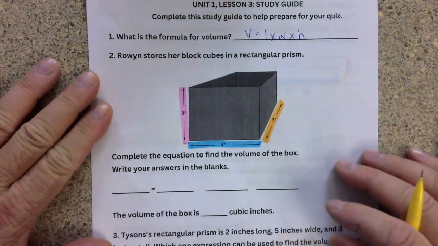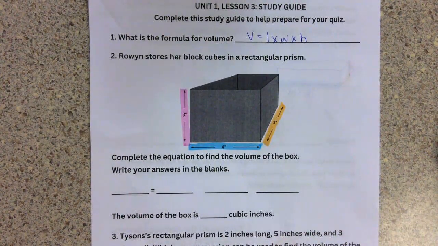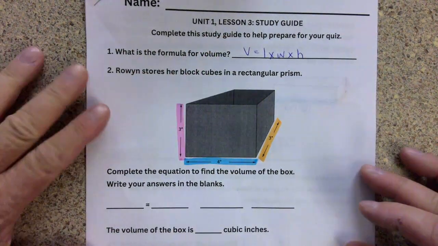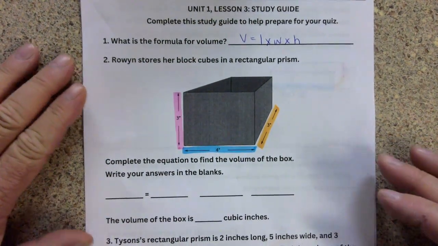But I wanted to work through this study guide so that you have something at home to help your child between now and Thursday if they're struggling with any of these concepts as they get ready for the quiz on Thursday. So again, this is lesson 3. We're having the lesson 3 quiz on Thursday.